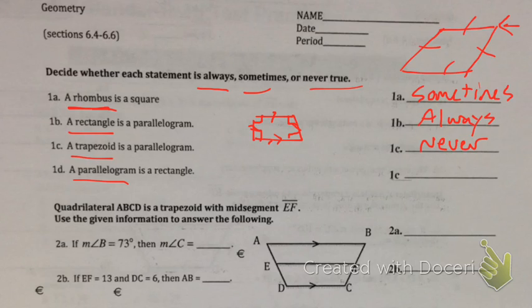A parallelogram is a rectangle. Do you remember that one? A parallelogram's above, rectangle below. That's a sometimes. You can turn a parallelogram into a rectangle if you just push on that end there. Now you've got parallel sides. Great. Now if you push on that end, it could turn it into a rectangle like the one you see above. So that's a sometimes.